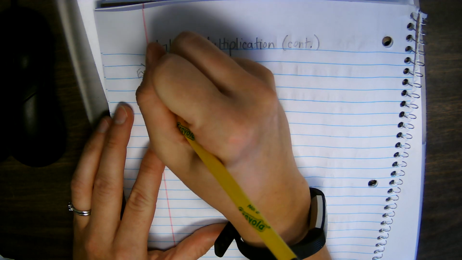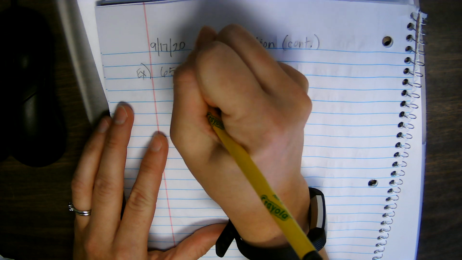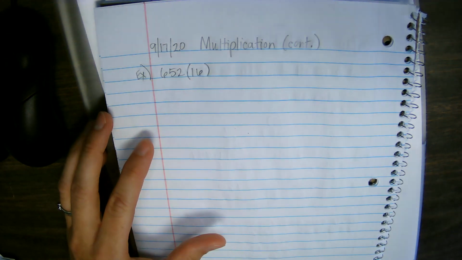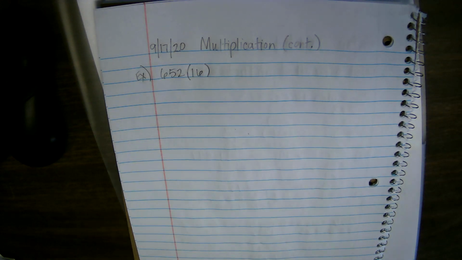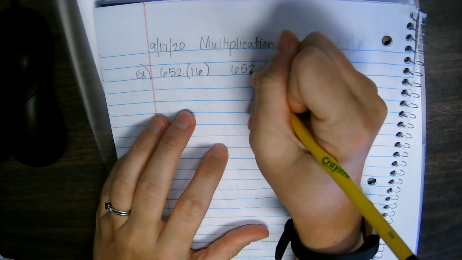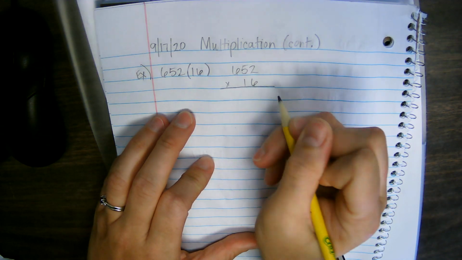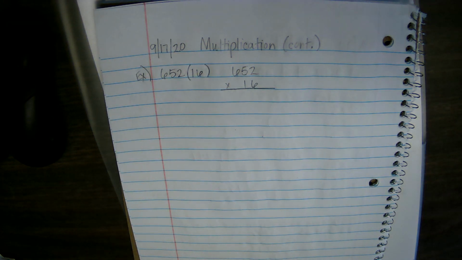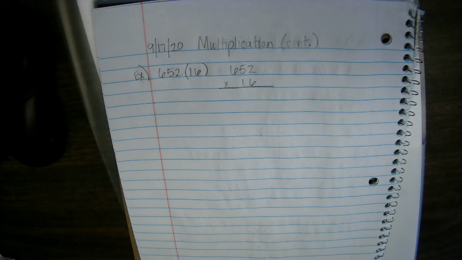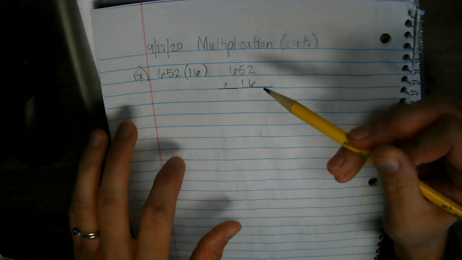So how about 652 parenthesis 16 close parenthesis. Now remember that parenthesis means multiplication, so we can write that as 652 times 16. Again, I'm still lining them up vertically, but it's not quite as important with multiplication, right?